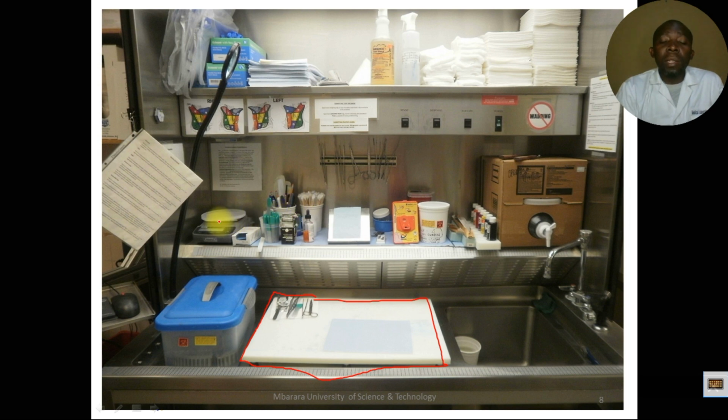We have the weighing scale here, because we may need to measure the weight of the tissue. We have ink. Where I'm putting the mark with my pointer, that is ink. We have gloves. So this is a grossing station which is well equipped.